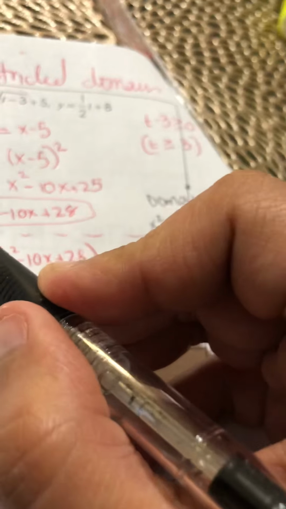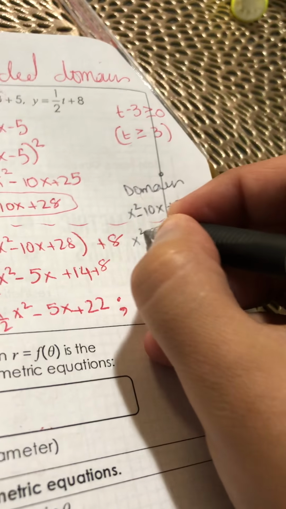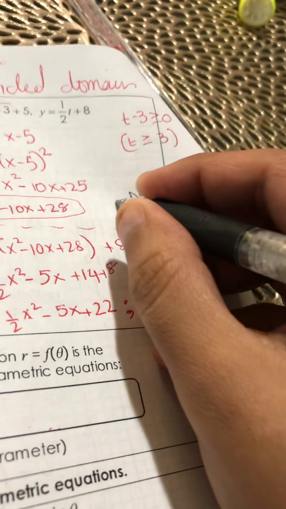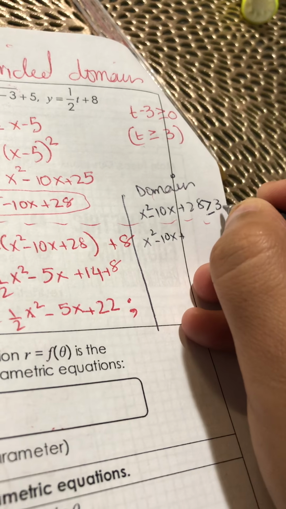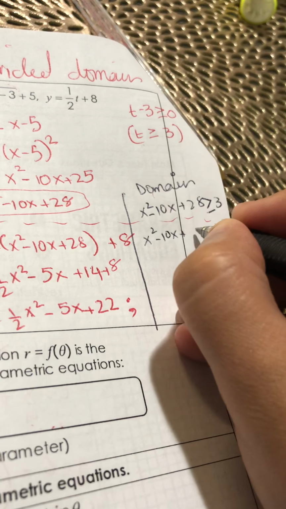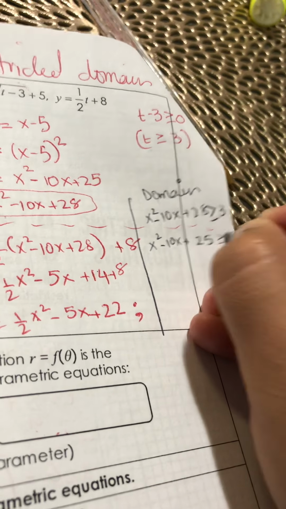That's why I replaced this t by 3. Solve: x squared minus 10x, subtract 3 on both sides, I get plus 25 greater than or equal to 0.